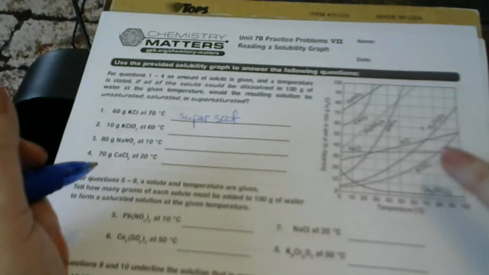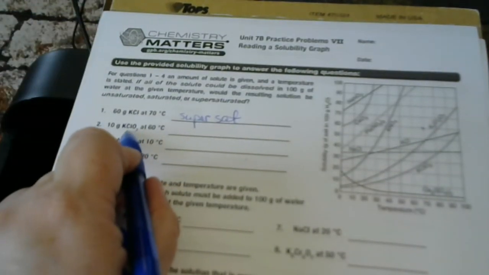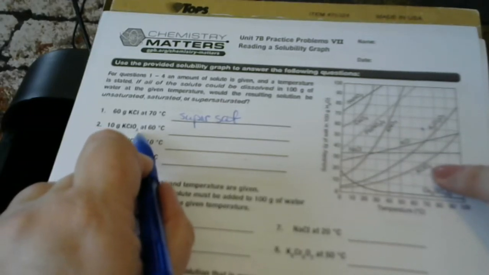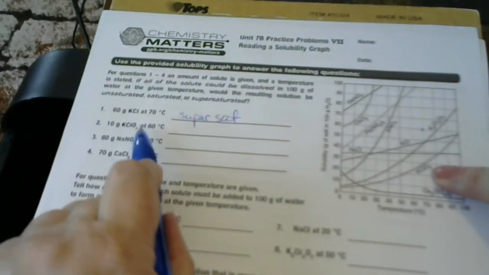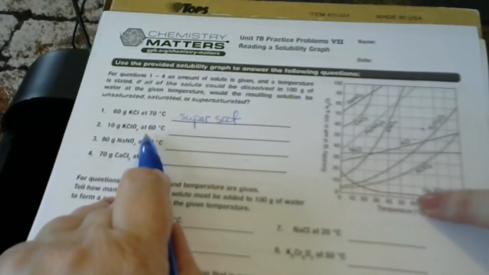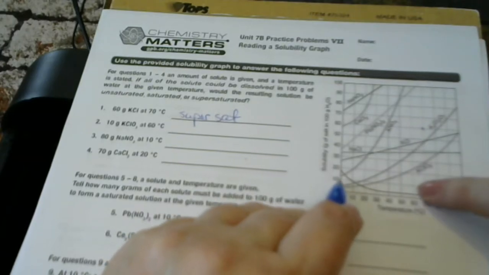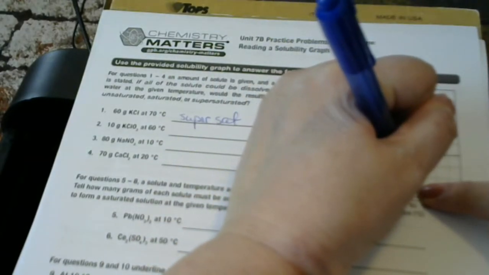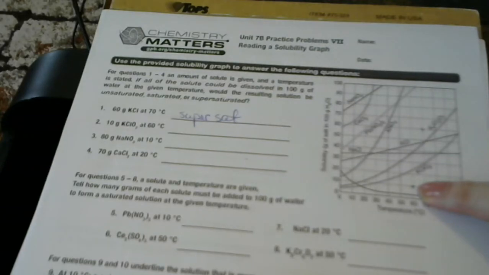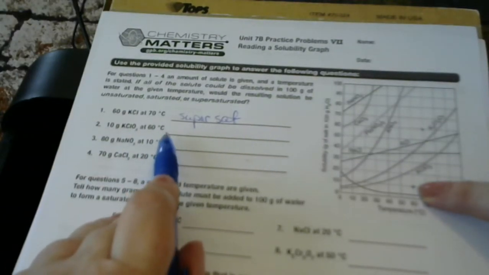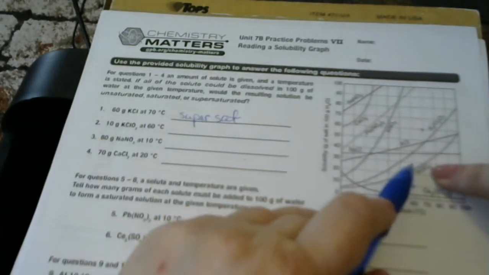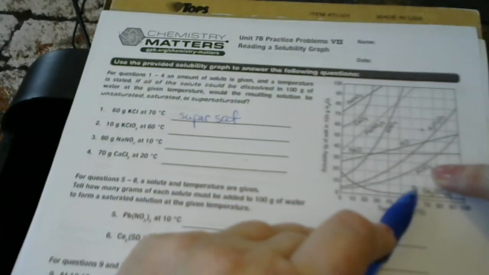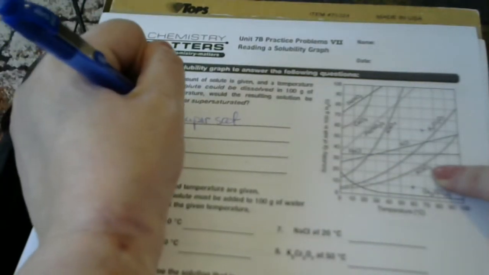Okay, now let's do the next one. You have KClO3. Okay, so your line's right here, 10 grams. That's your grams right there, and 60 degrees Celsius. Okay, so we're going to look at 10 and 60, just like you're plotting a line. Okay, so you've got that little dot right there, and I want to know, compared to the line at KClO3, where is my dot? So my dot is below the line, so that's going to be unsaturated.